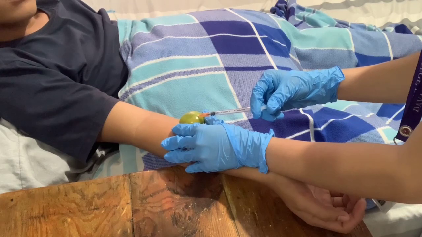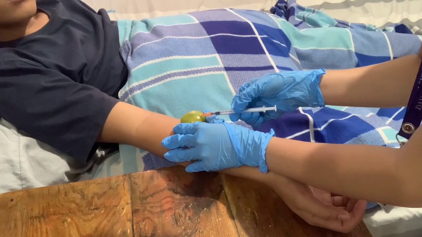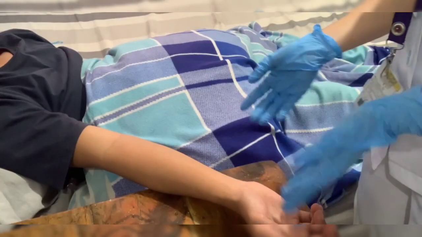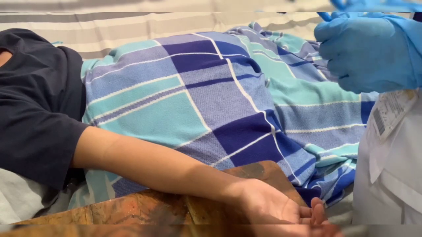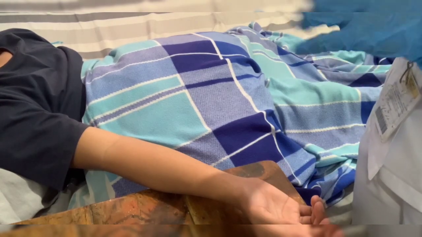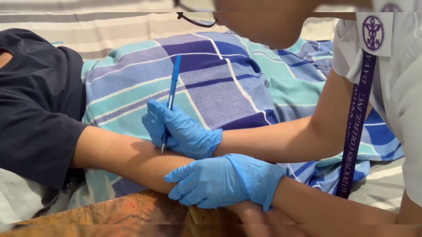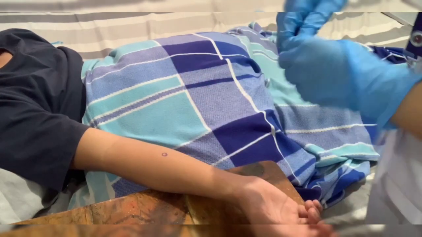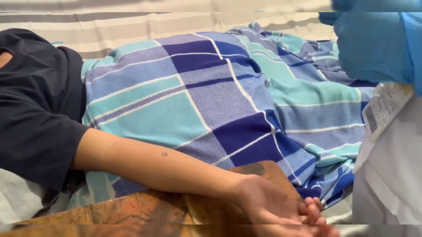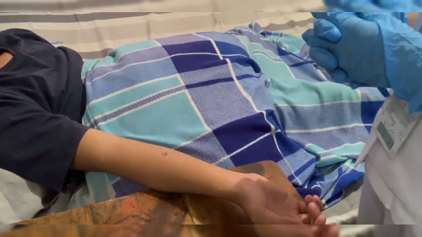Okay, so after that, we are going to withdraw the needle quickly at the same angle at which it was inserted. Okay, so now that we are done, we are just going to circle the area with our ink to observe the redness of the injection site. So sir, I have encircled the injection site, so please do not erase it or touch it later, okay?